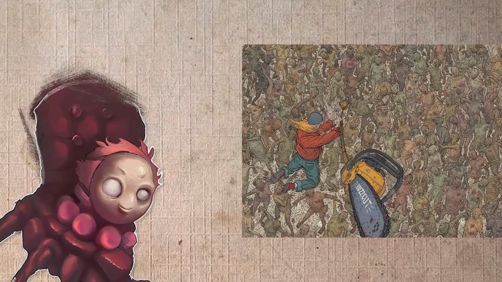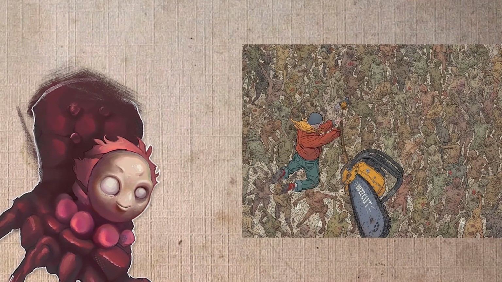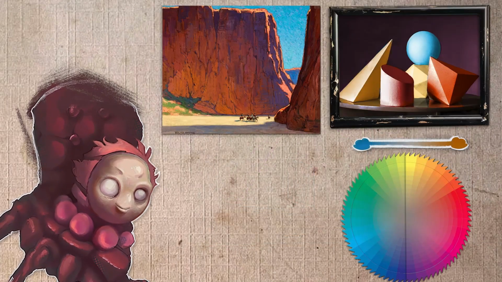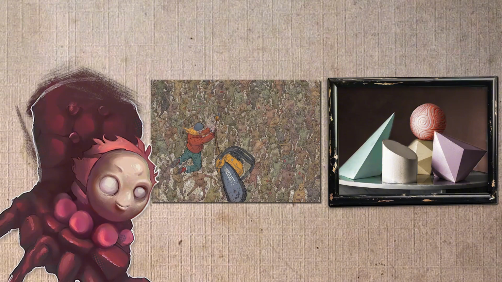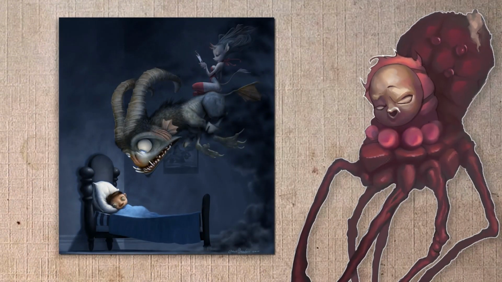Contrasts can be used in many ways. Some of them can be achieved through shapes, color temperatures, saturation, values, and even the level of details. There can be more than one focal point.